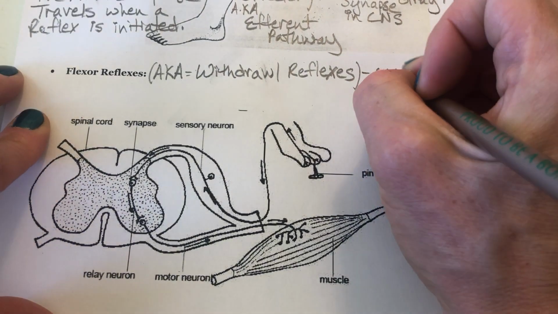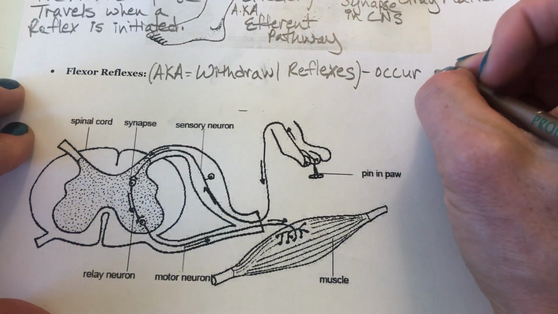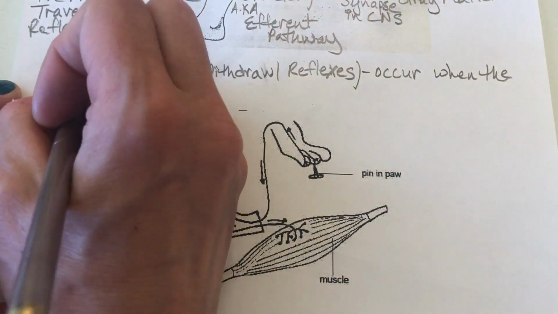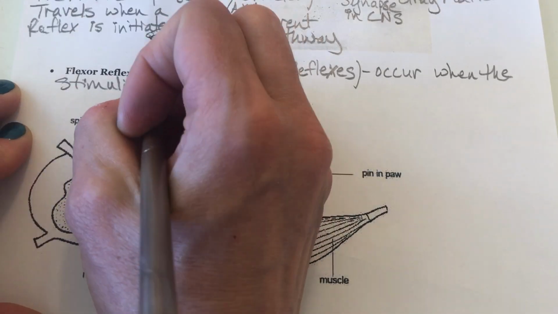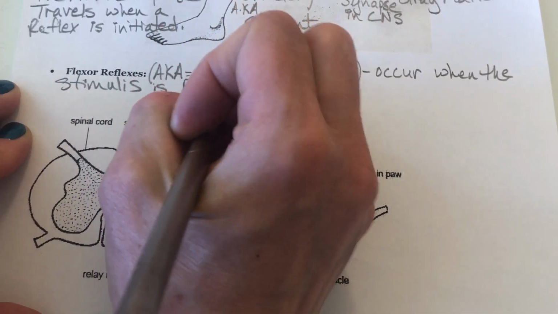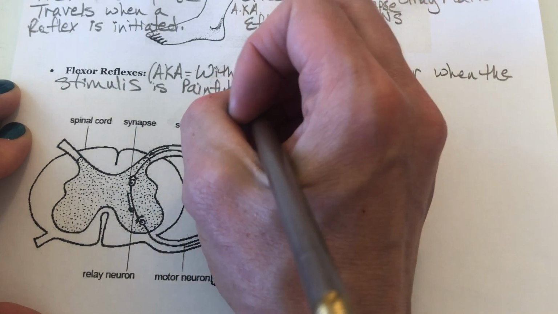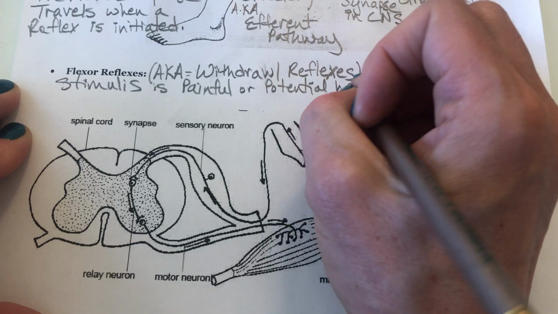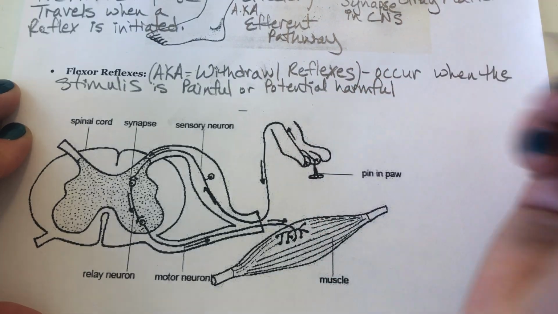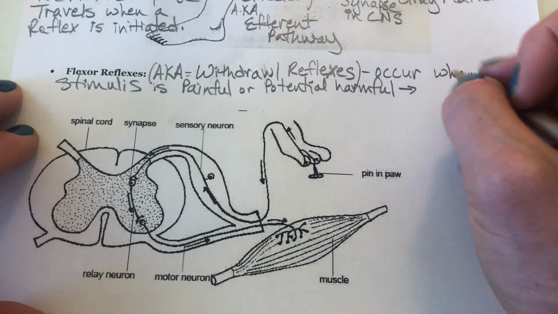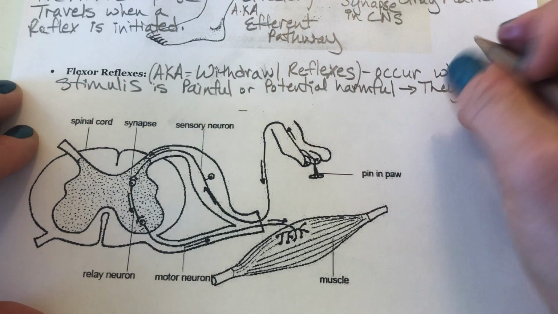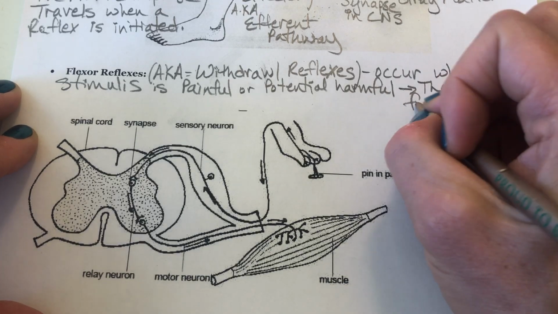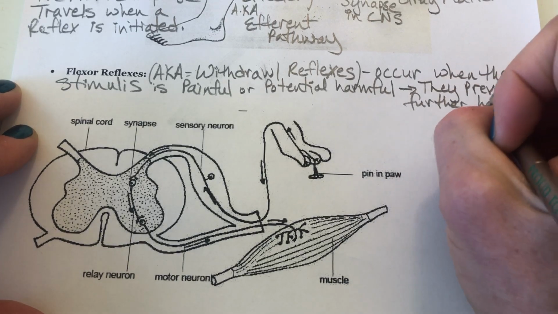So we write that down here. So it occurs when the stimulus is painful or potentially harmful. So maybe you saw a snake or something. And so the idea is to prevent harm or further harm. At least that's the idea.